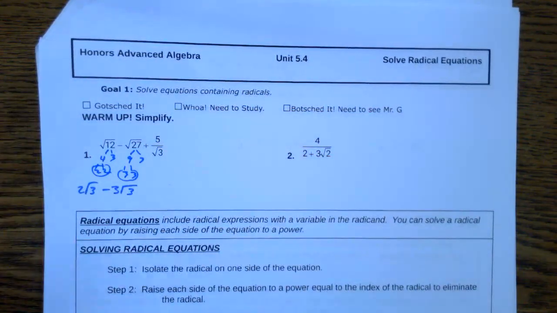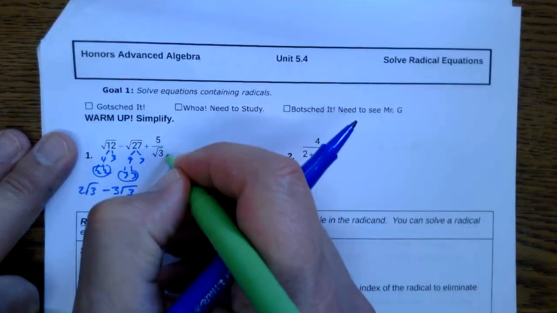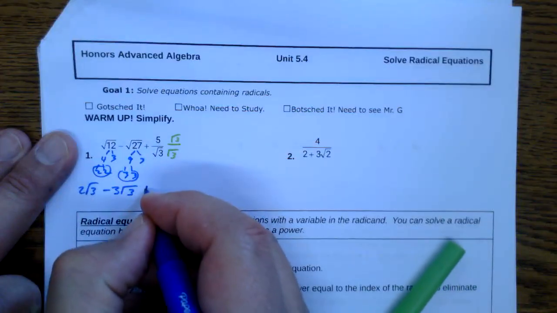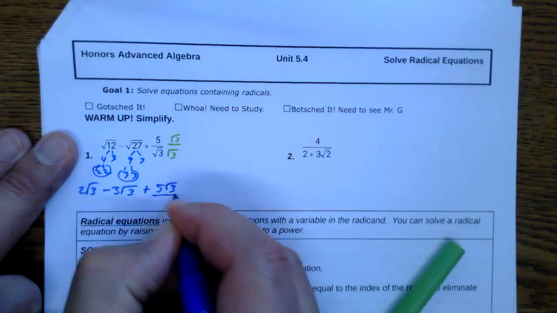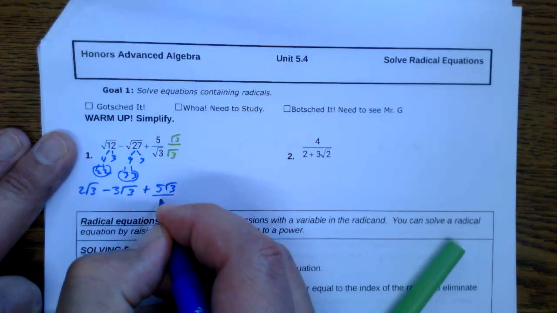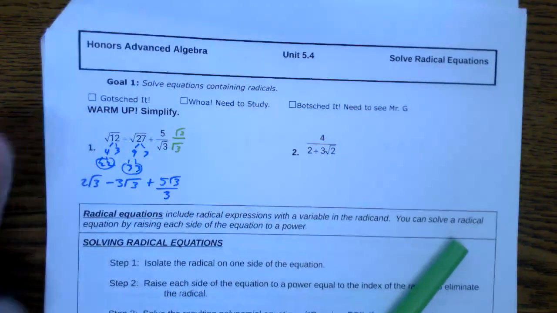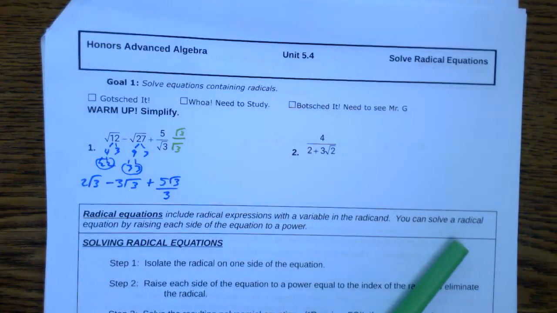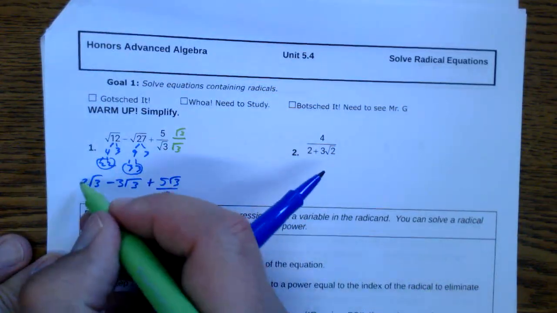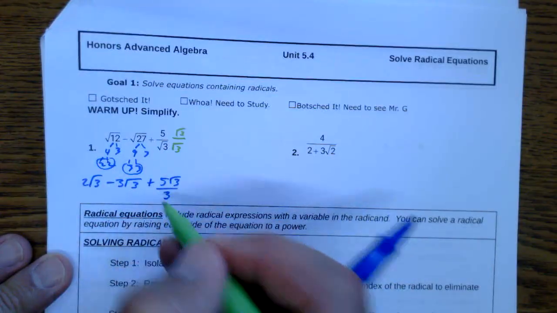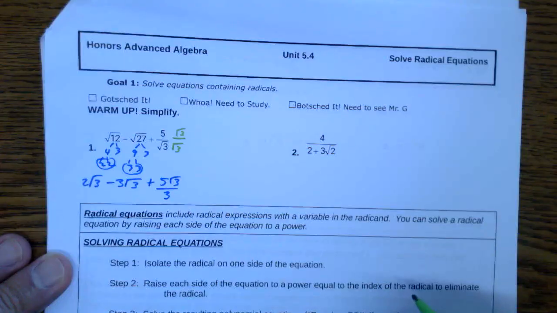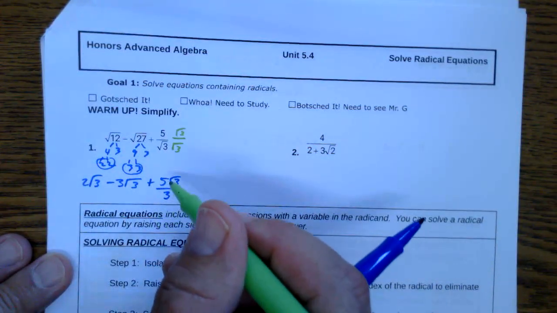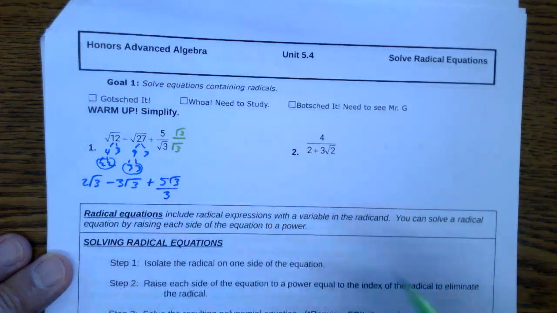And then this one right here, we need to rationalize, and we're going to multiply top and bottom by root 3. And now what I get is 5 root 3. And on the bottom, root 3 times root 3 is just 3. Well, if I want to combine all of these root 3's, I have to look at the numbers in front. 2 minus 3, and then plus 5/3. All right, you can do that in your head. 2 minus 3 is negative 1, and negative 1 plus 5/3 is 2/3.